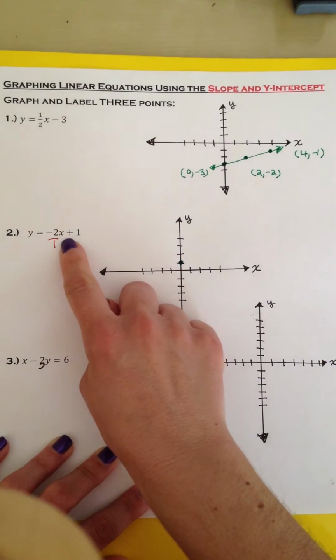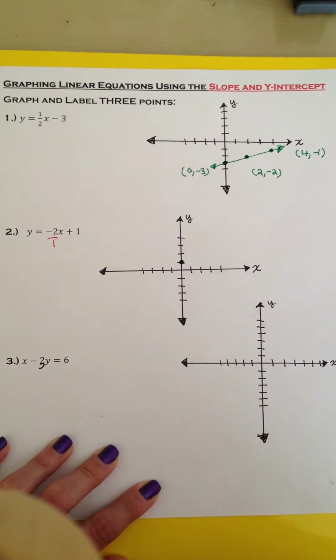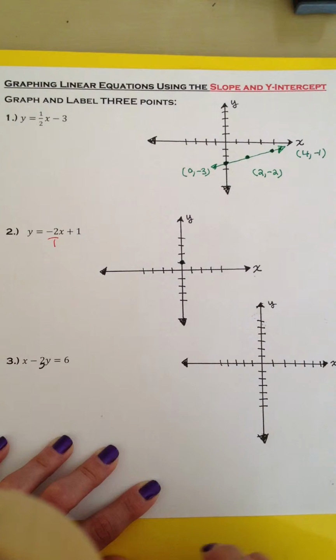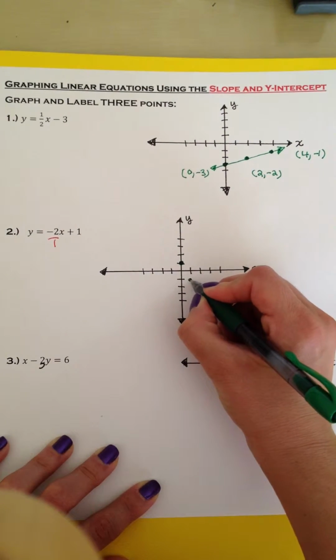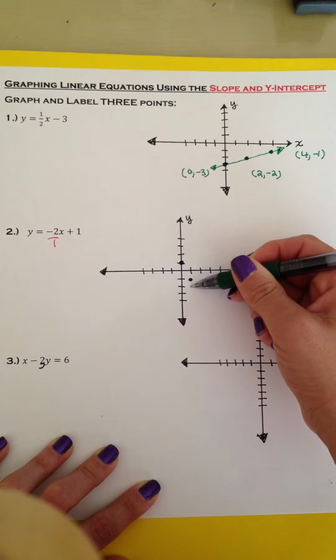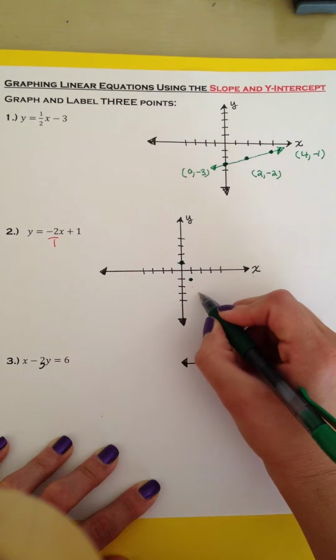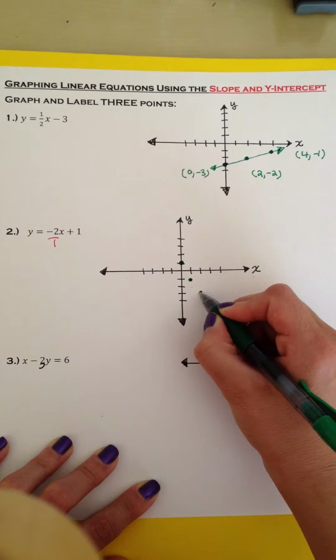Since it's negative, what we need to do is go down 2 units in the negative direction and 1 unit to the right. Down 2 units, 1 unit to the right. Do it again, down 2 and 1 unit to the right.